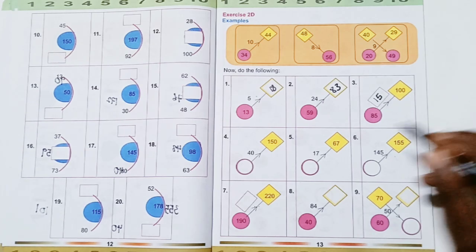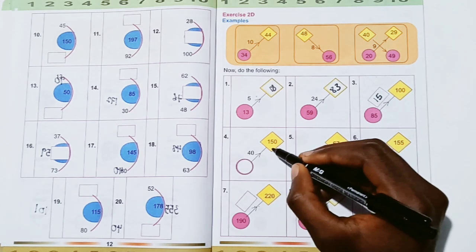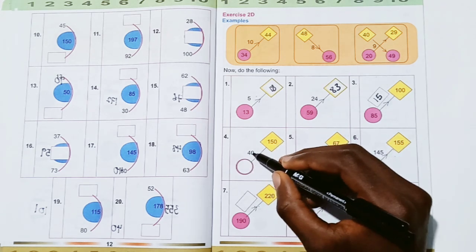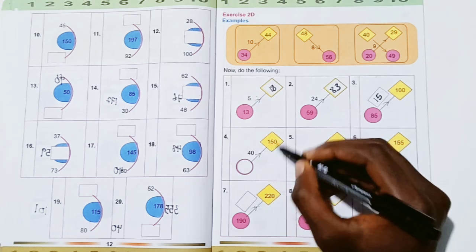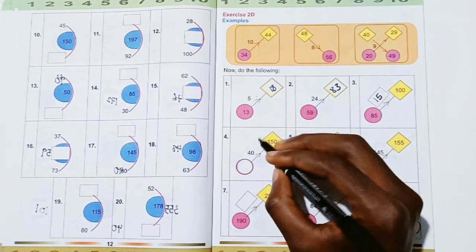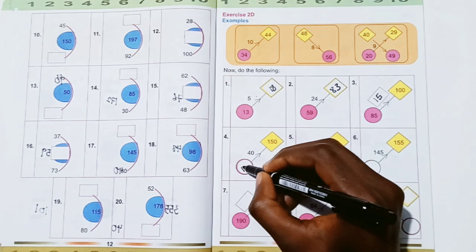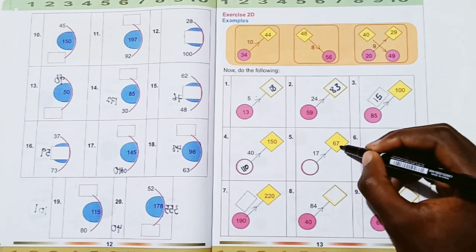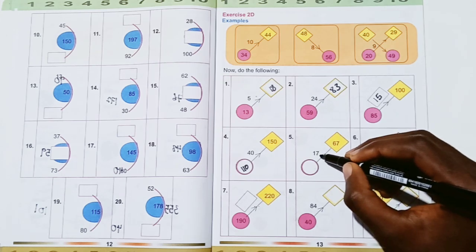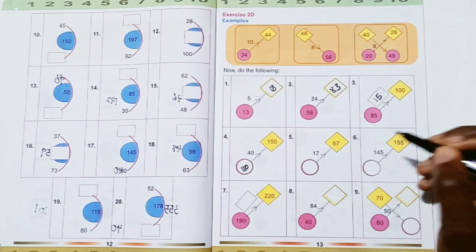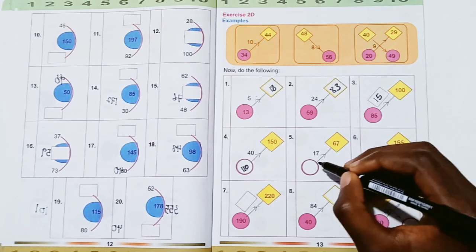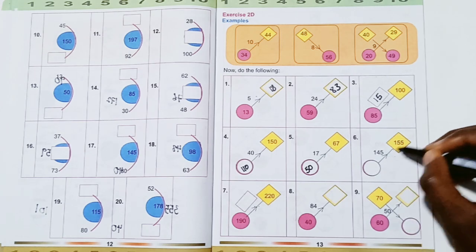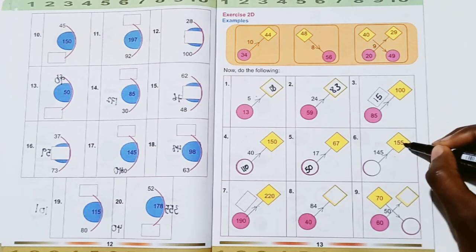All right. Then in this case, the arrow is pointing to the box here. So in order to get what we'll add 40 to, we'll subtract 40 from 150, which will be 110. Arrow is pointing to 67. So 67 minus 17, that will give us 50. That will be 50. Here, the arrow is pointing to 155.